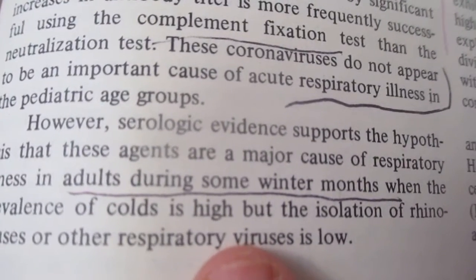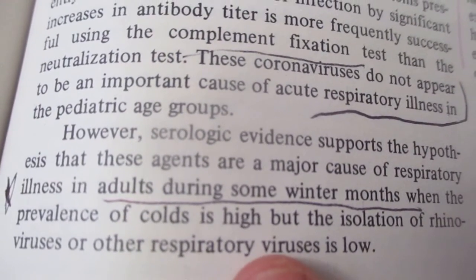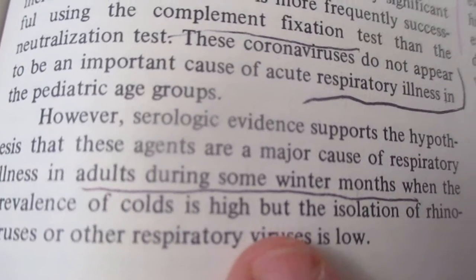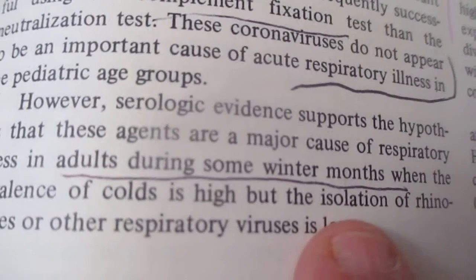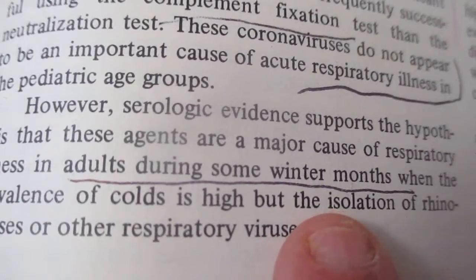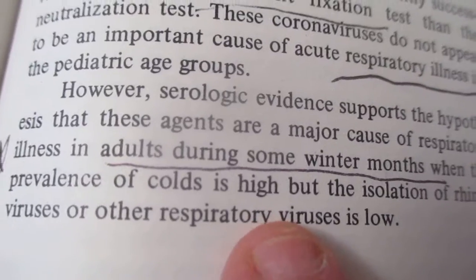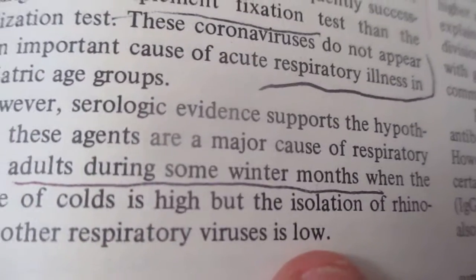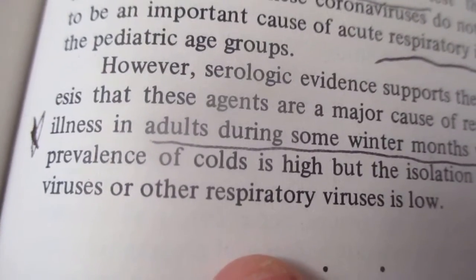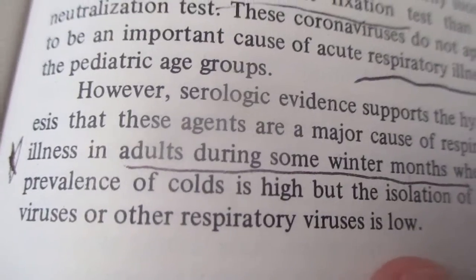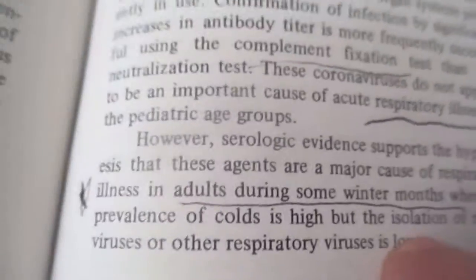It's a major cause of respiratory colds in adults during some winter months, keyword, when the prevalence of colds is high, but the isolation of rhinoviruses or other respiratory viruses is low. So there.